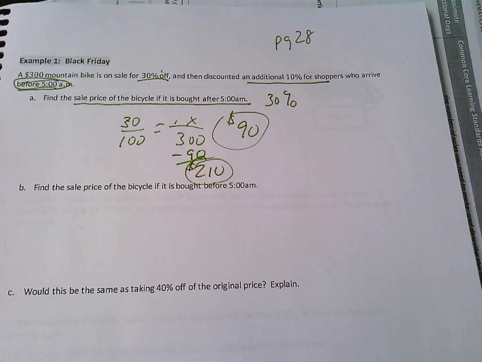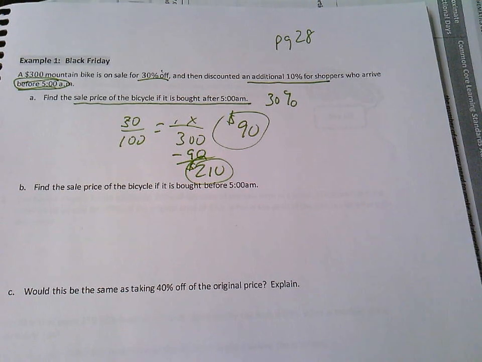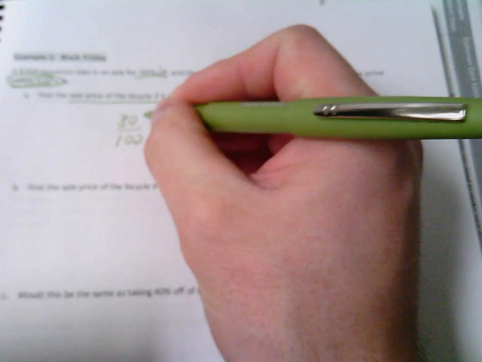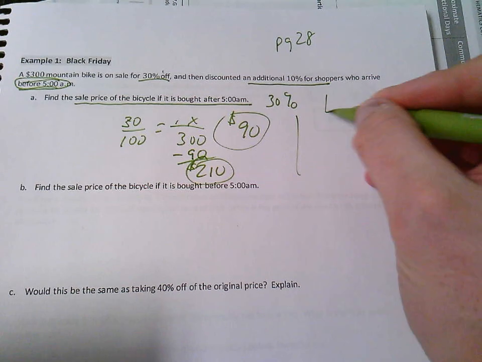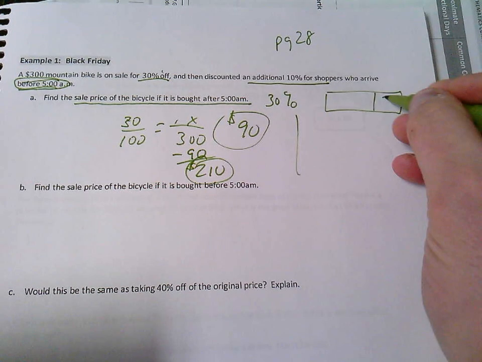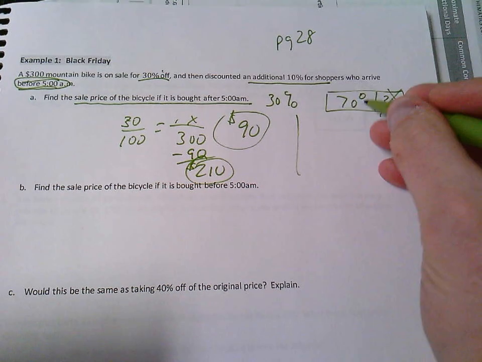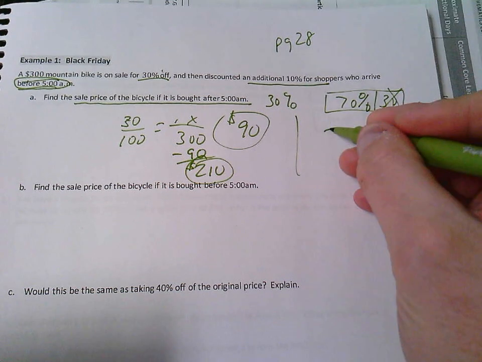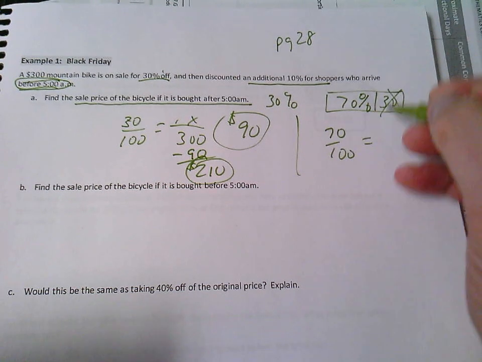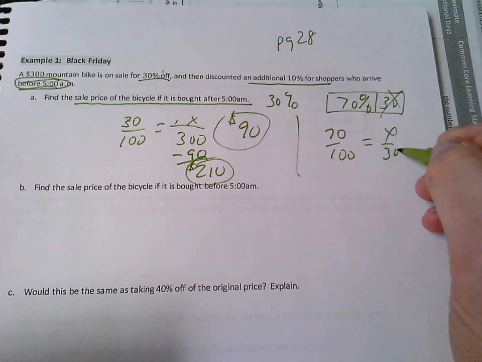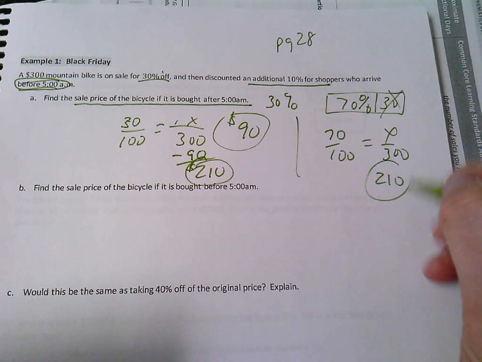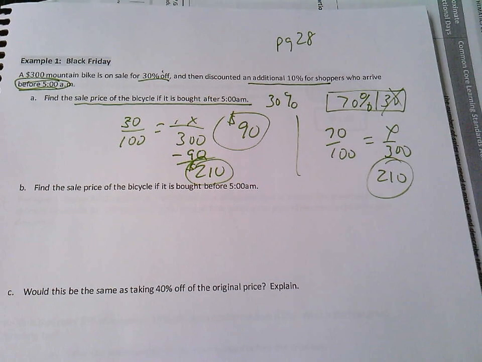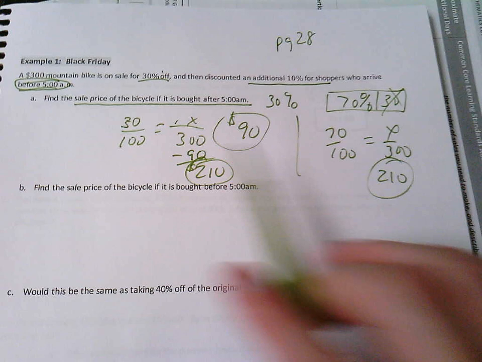Now the other method is, if you think about that tape diagram, if you take 30% off, you're paying 70%. So one way you can do this is to use the 70% and do x over 300. And if you do that, you'll get to 210 right off the bat. So like I said, it's a preference. You can do it either way. If you do it with the 30%, you have to remember to take it off.